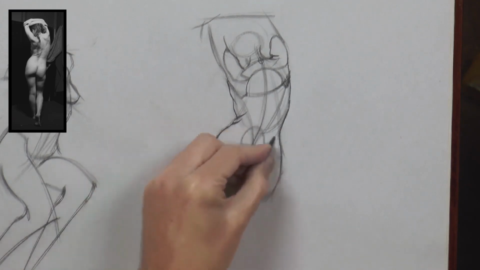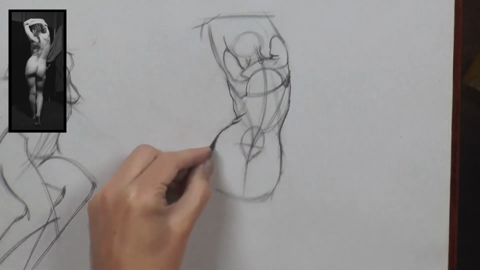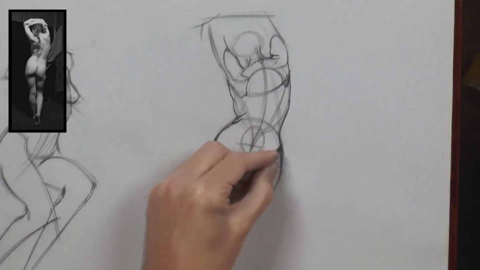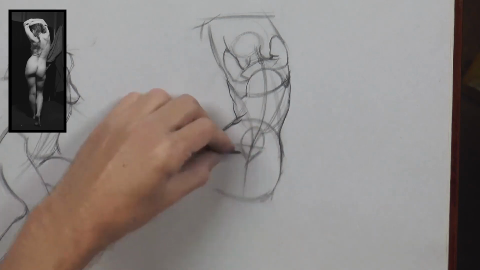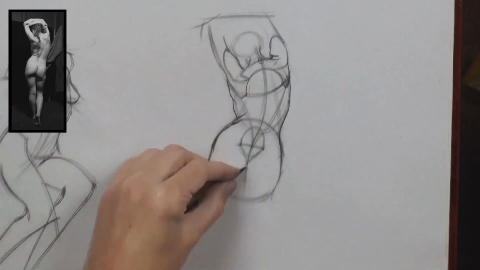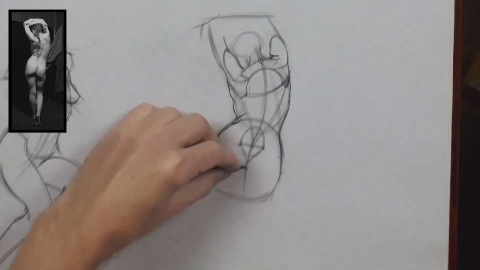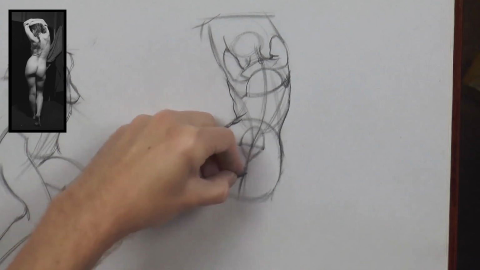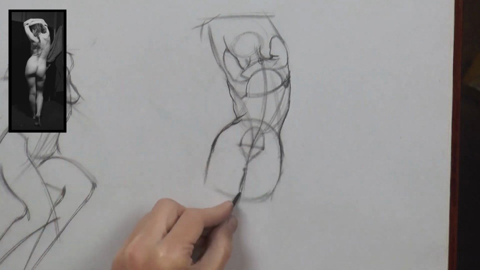We can tie the hips together from side to side. The gluteal cleft. Run down this way.